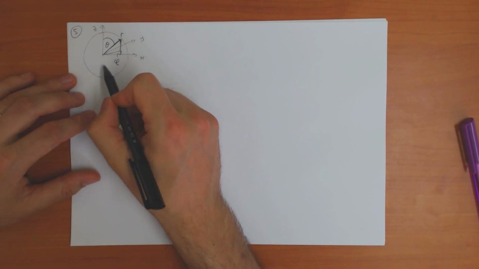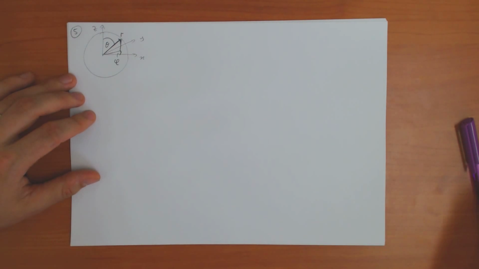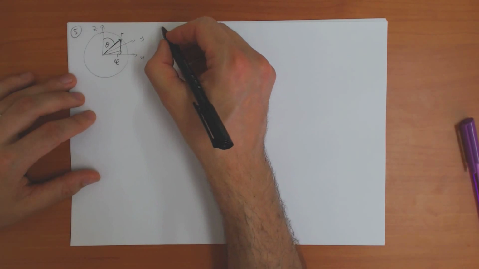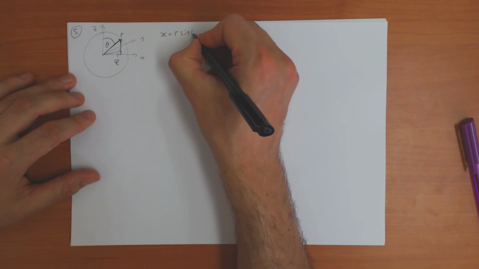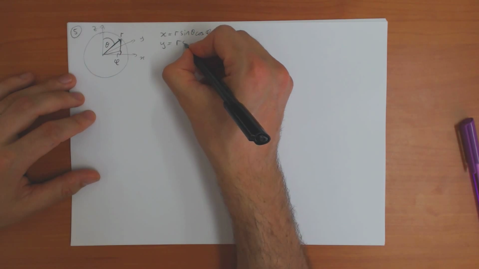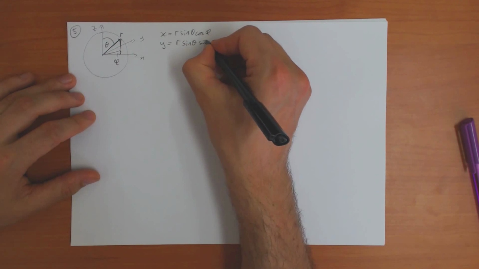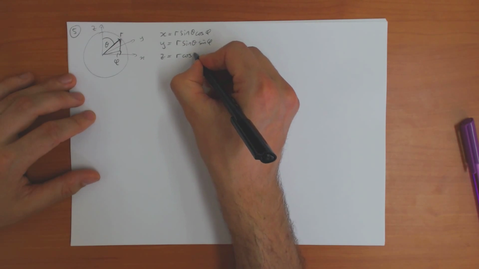Okay, so these are the spherical polar coordinates r, theta, phi. And in equations they are: x is r sine theta cos phi, y is r sine theta sine phi, and z is r cos theta.